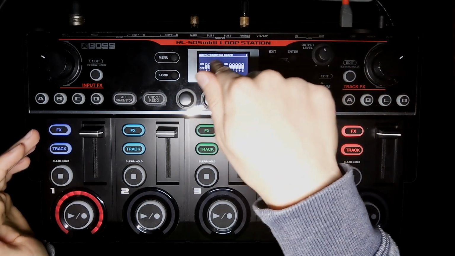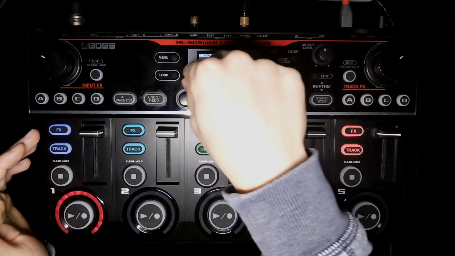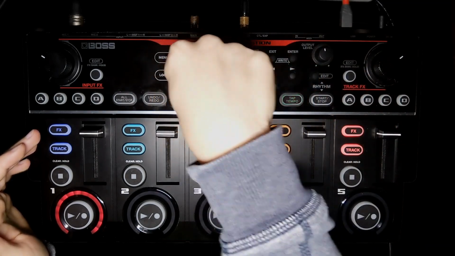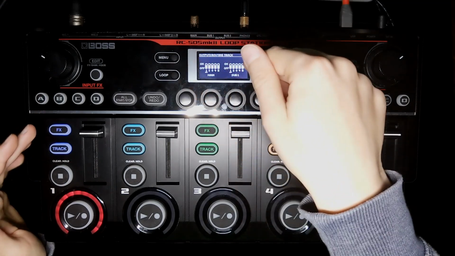You will see these settings for main, sub 1, sub 2. But the important thing here is the main, right? Which is your main output. And basically here you can mute and unmute one of your tracks.